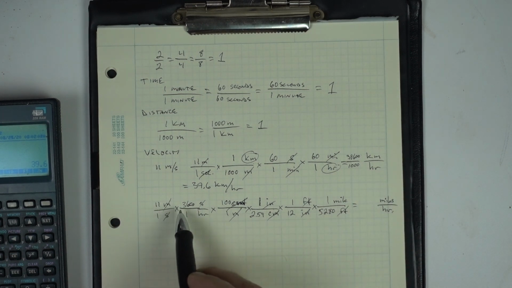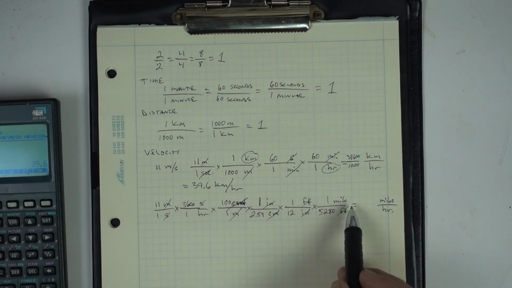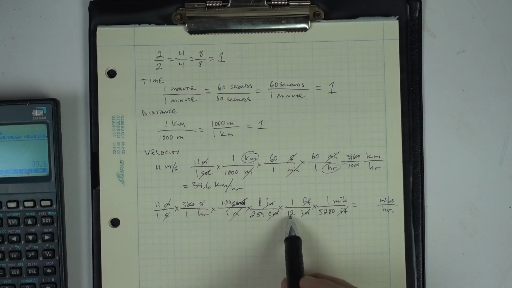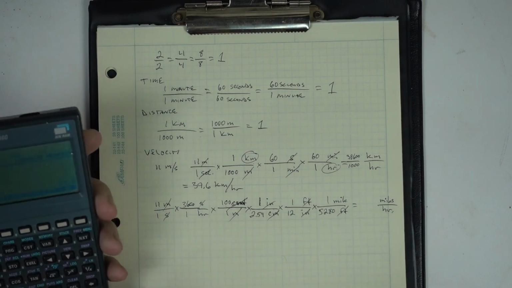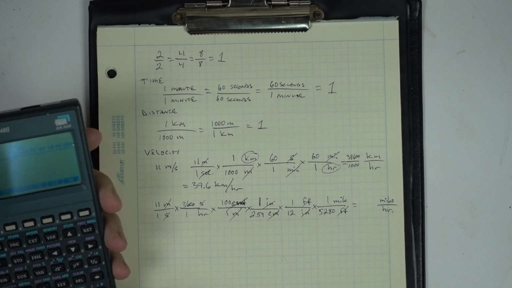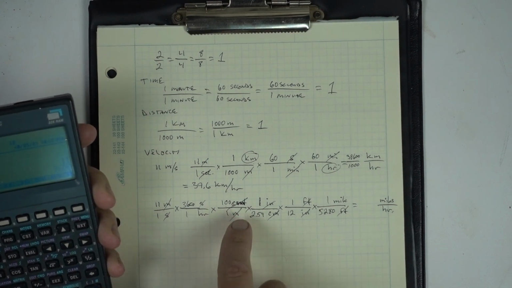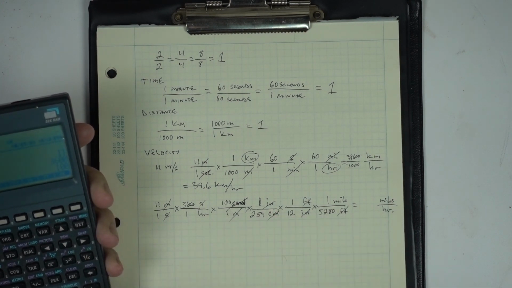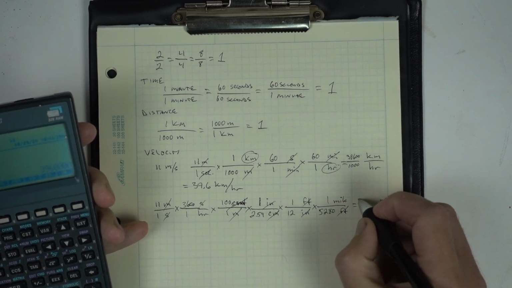So what do we do? We go 11 times 3,600 times 100. It's all ones after that. And we go into the denominator and we go 2.54 times 12 times 5,280. So let's do that real quick. 11, 3,600, 100 times, woo, that's a big number.